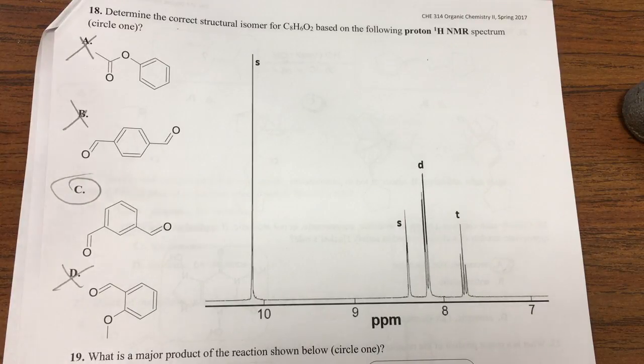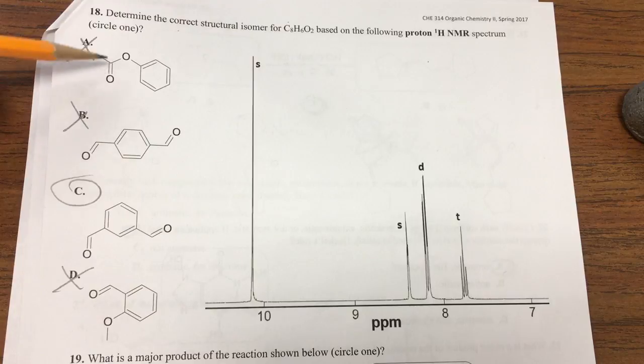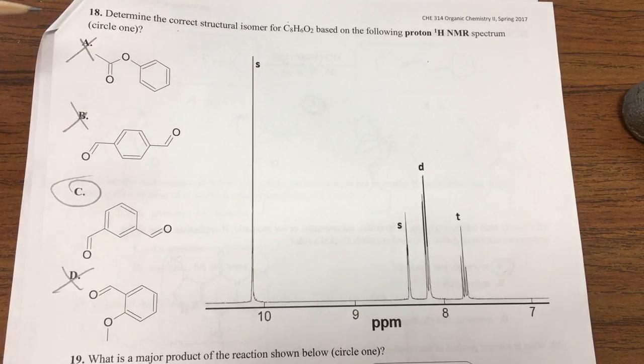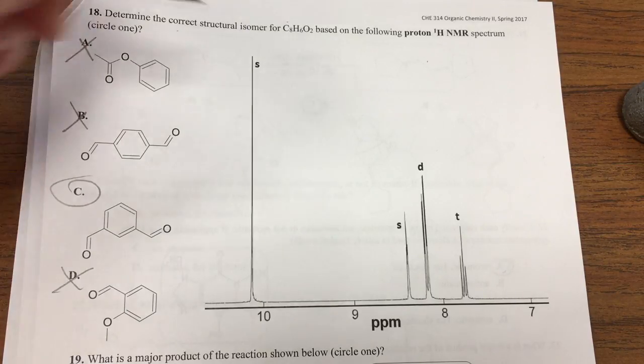Problem 18 is an HNMR problem. We're given the molecular formula C8H6O2, which conforms to all of the answer choices, and we just have to figure out which is the correct constitutional isomer of that molecular formula. The best advice, of course, is to look at the number of signals first.